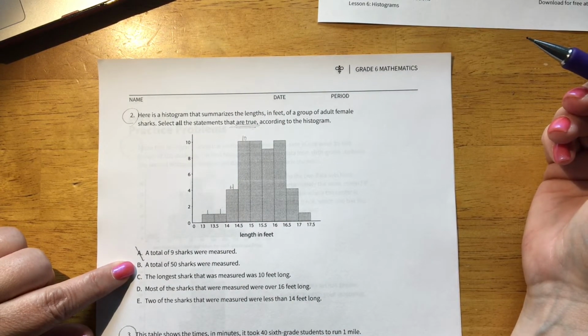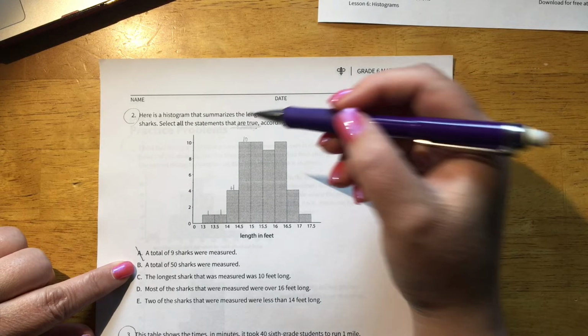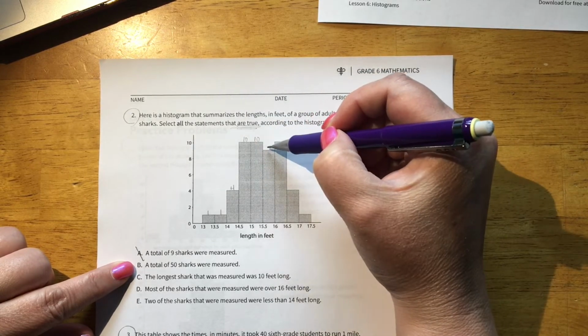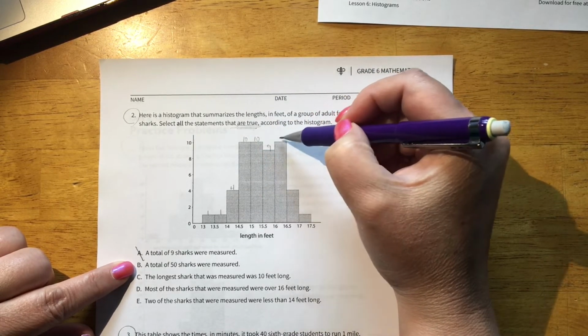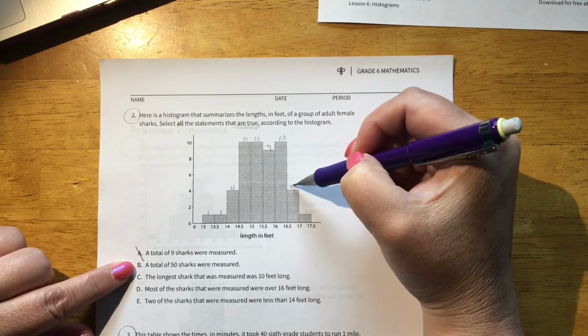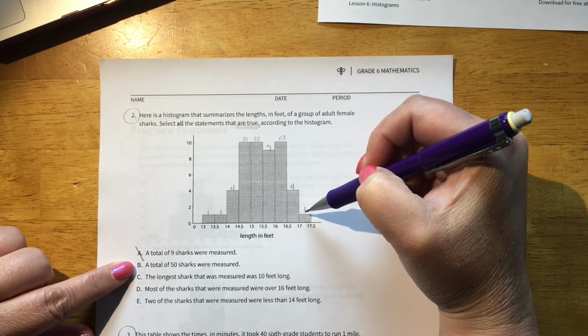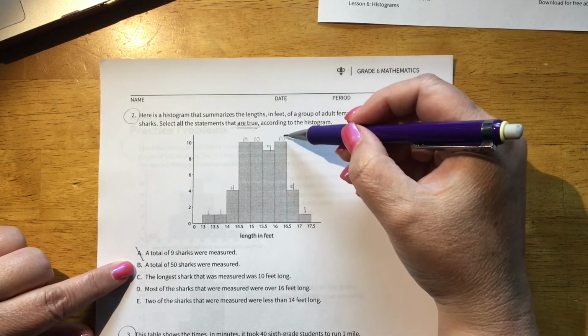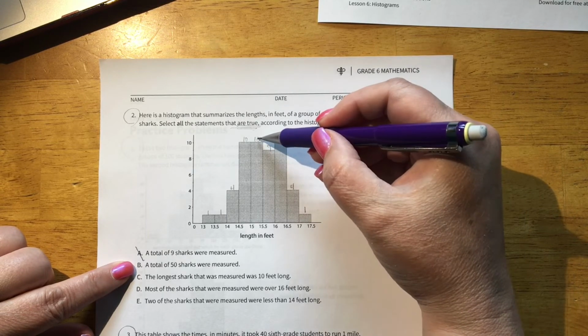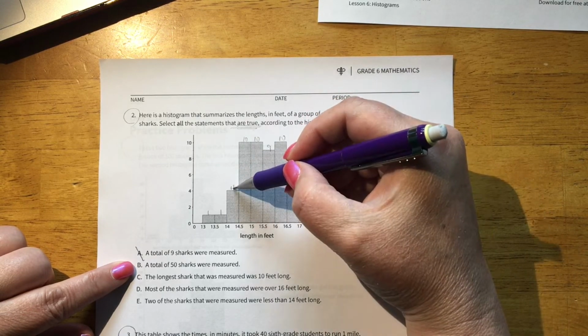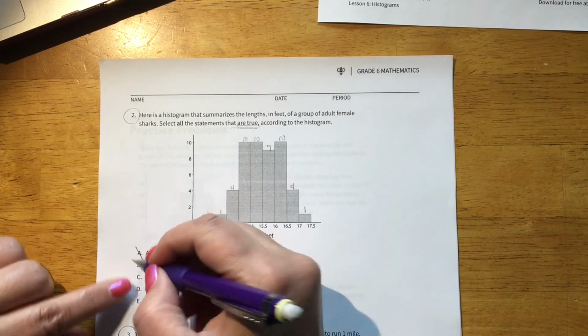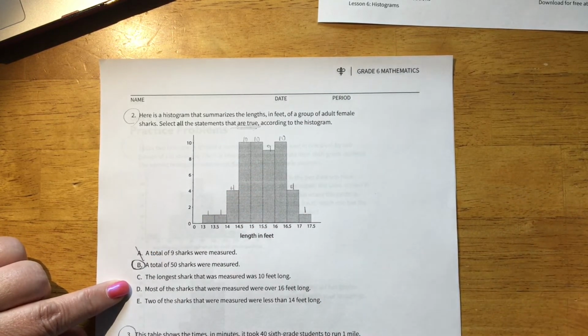B: a total of 50 sharks were measured. Ooh, that sounds more likely. Let's keep going. This is 10. This is 9. This is 10, 4, and 1 again. So 1, 5, 15, 24, 34, 44, 48, 49, 50. Look at that. B is correct.